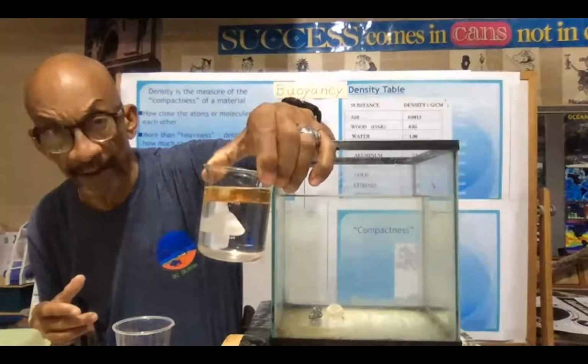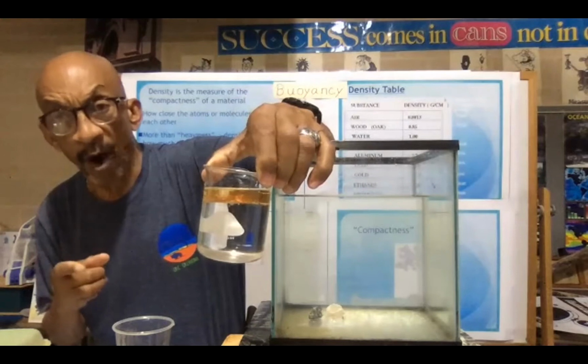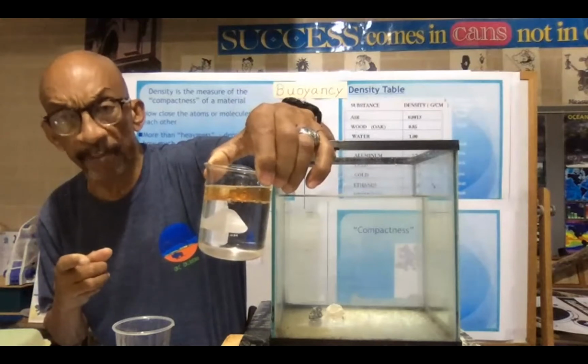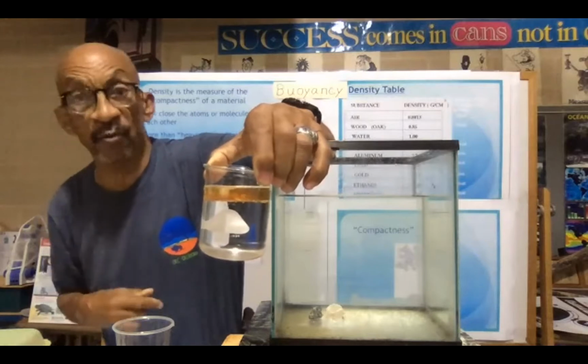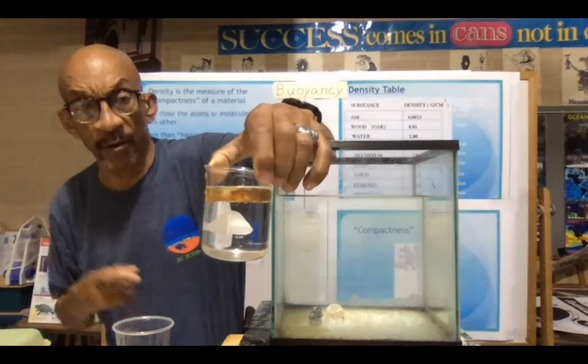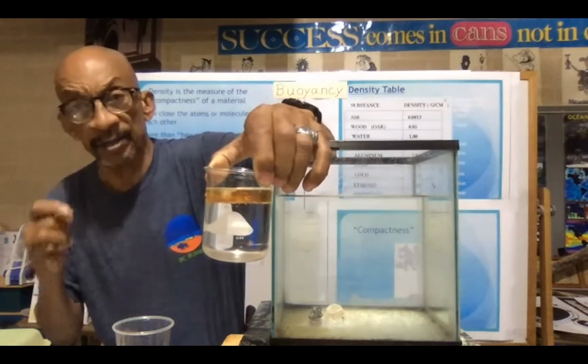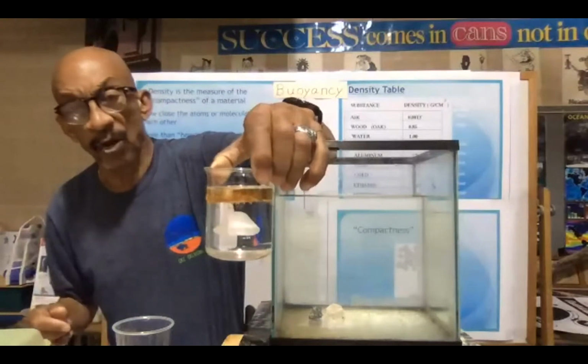It is floating. So there again, remember, water, pure water, is 1.00, and cooking oil is what? 0.91. So cooking oil is less dense than water.